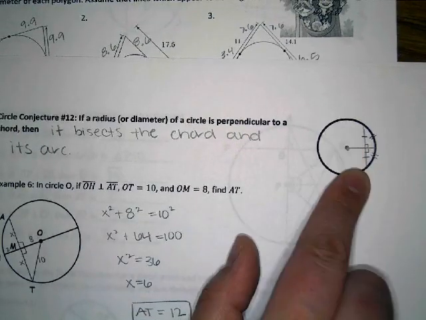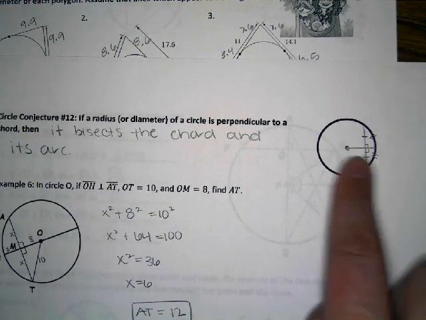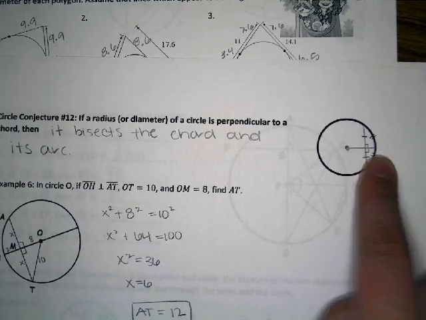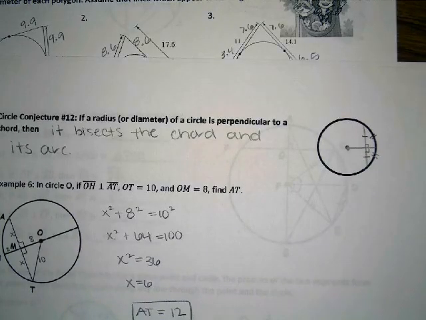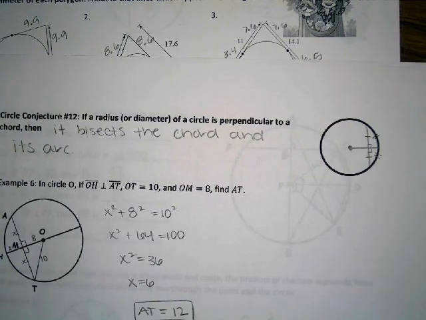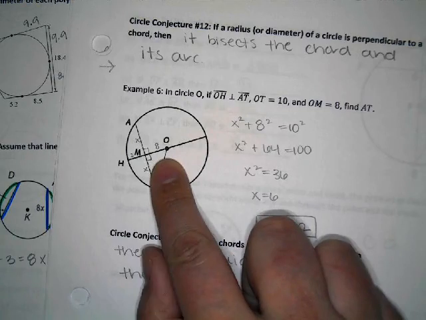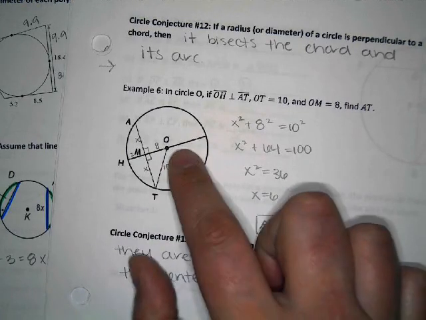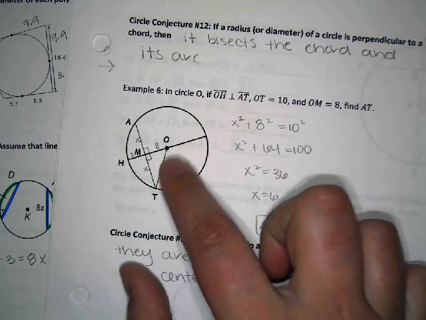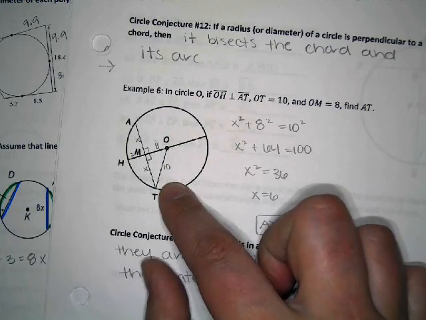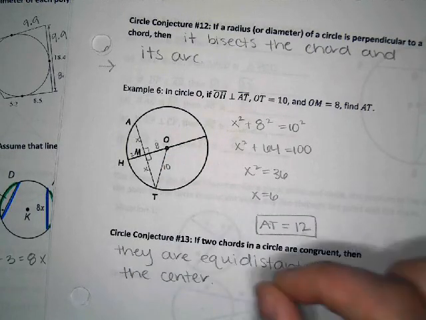So if you have a chord, one of those straight lines in a circle, and you have a radius or a diameter that cuts it in half, then it makes 90-degree angles. And that's what we're going to look at next on the assignment. What ends up happening here is you just have to look in your drawings for radiuses that are drawn. It's pretty common for them to draw multiple radiuses.